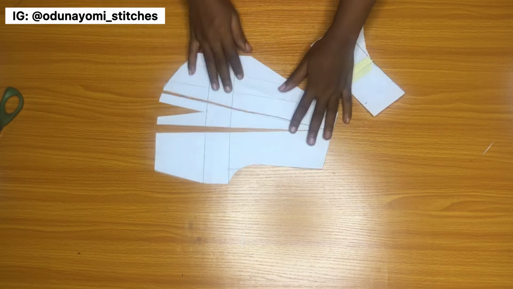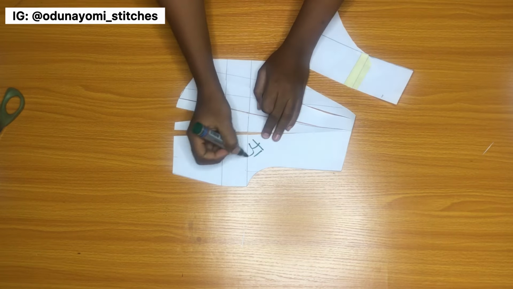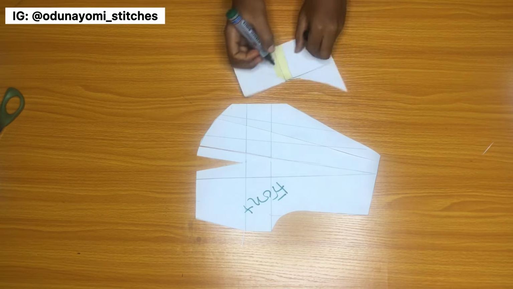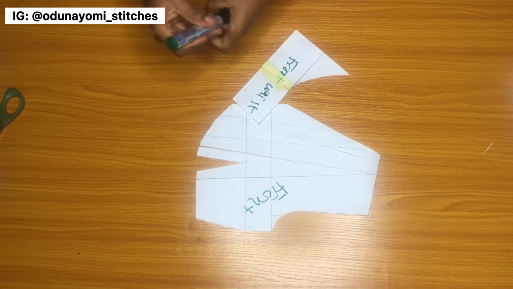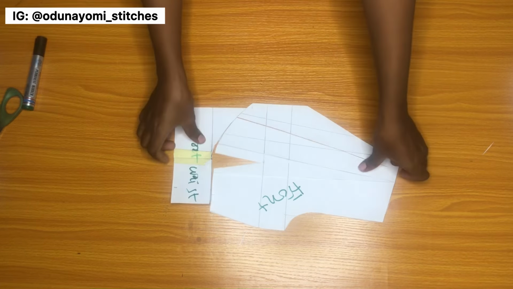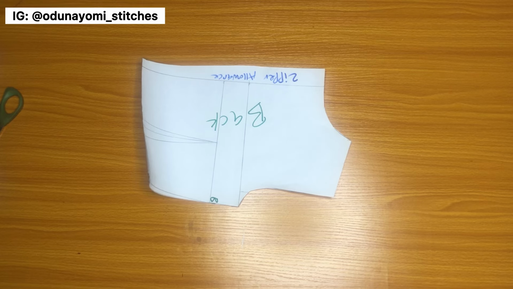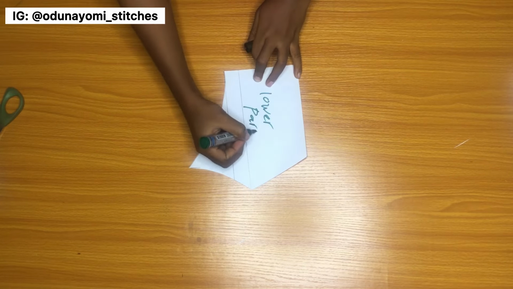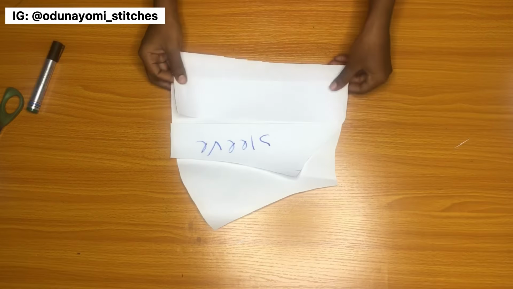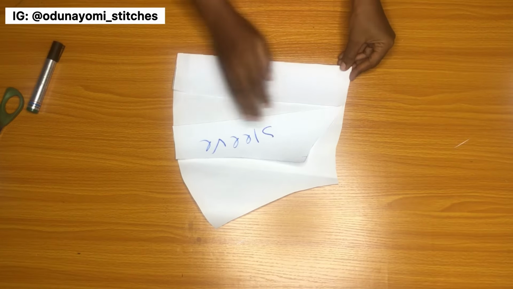So let's go over to our pattern once again. So this is the front pattern. This is the front waist. So this is how it will be. So this is the back pattern. Then this is the lower part, so this will serve for the front and the back. So this is the sleeve.